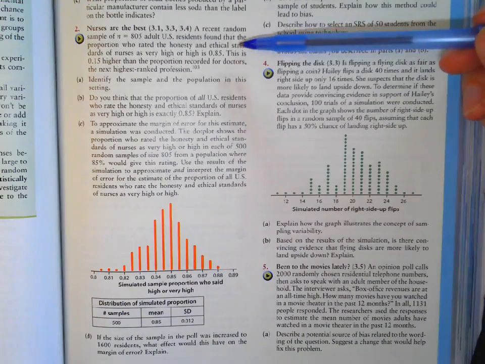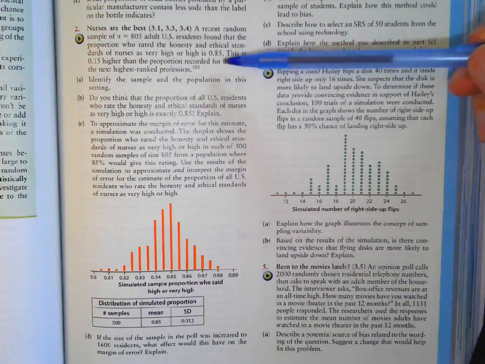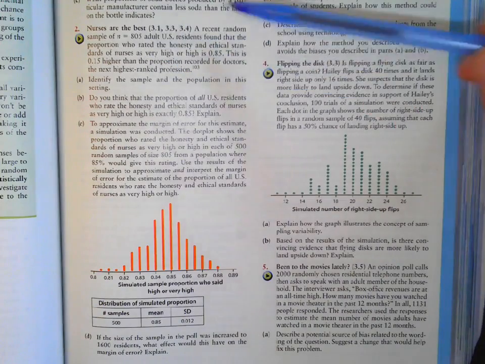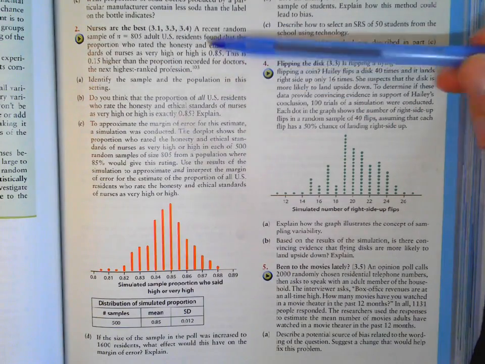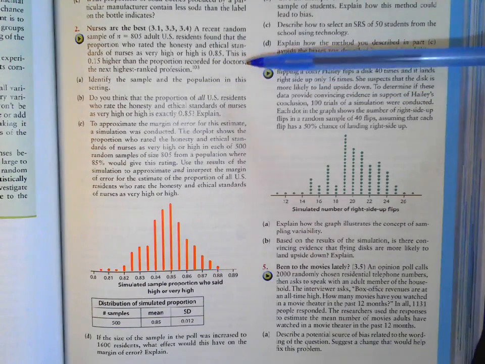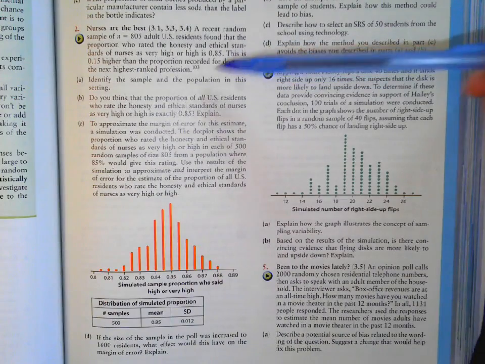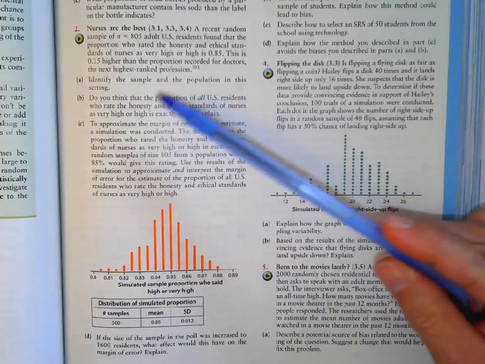Okay, number 2, a random sample of 805 U.S. residents found that the proportion rating honesty and ethics standards as high was 85%, and that's the highest profession they had there. I think doctors were up there, priests and pastors and teachers are up there too. I've seen that study before. Anyway, identify the sample and the population.